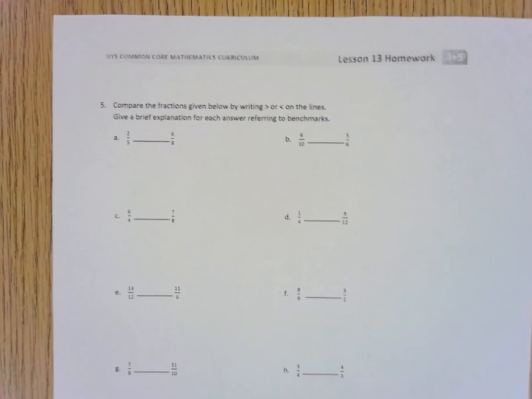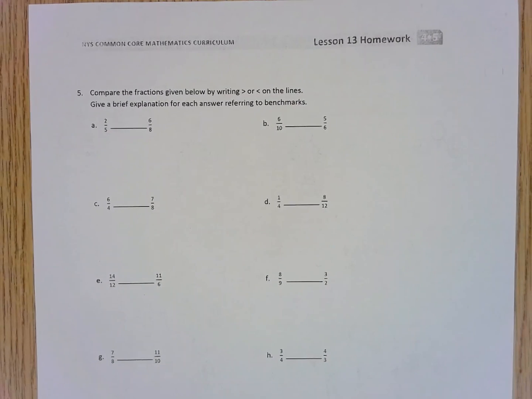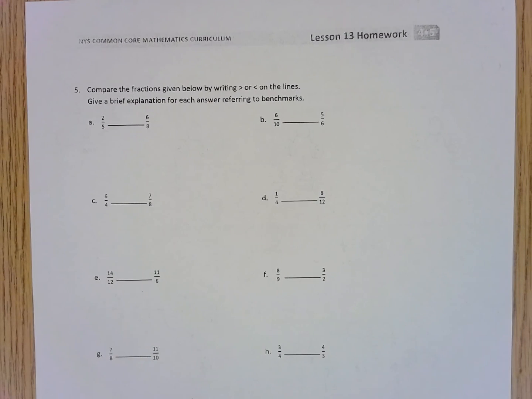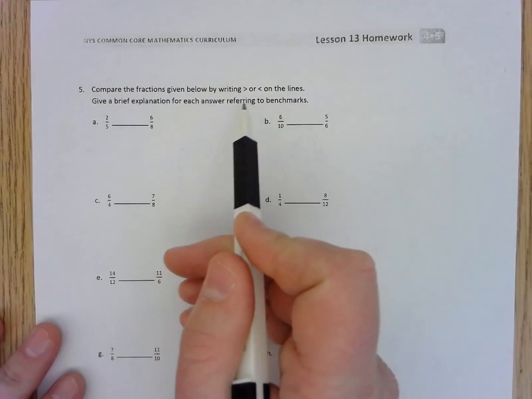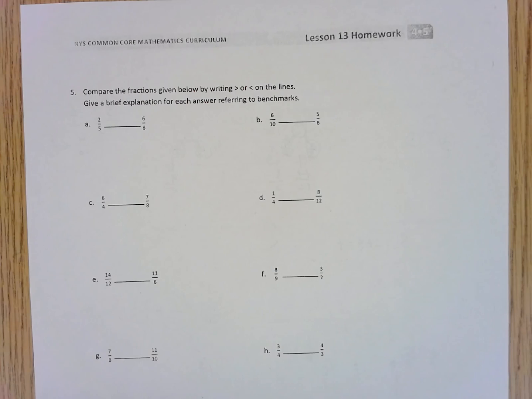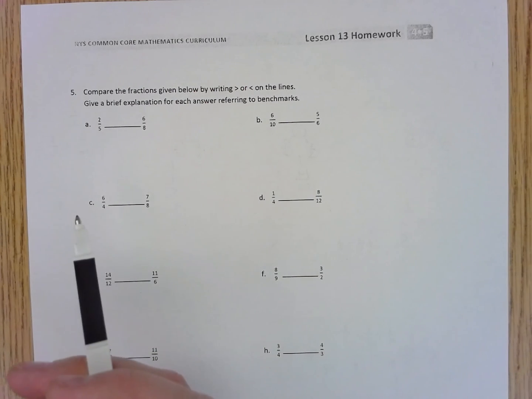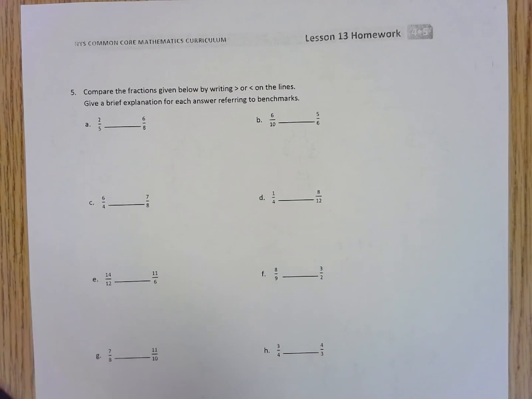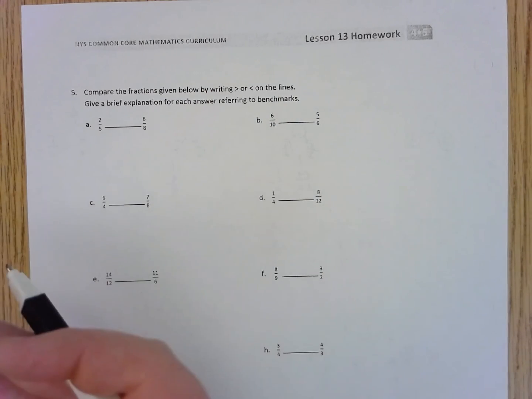So, okay, we go to the back. We do not have the number line. A lot of these, you're just comparing one that's less than 1 and one that's greater than 1. So compare the fractions below, writing greater than or less than on the lines, then give a brief explanation for each answer referring to the benchmarks. Readjust that. There we go. Okay, so the benchmarks we're looking at would be 0, 1/2, 1, 1.5, and 2, depending on what fractions we're looking at.